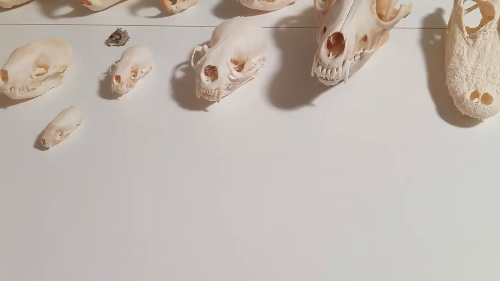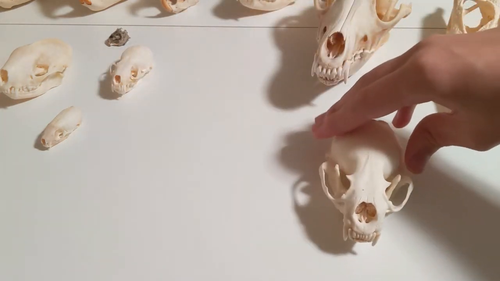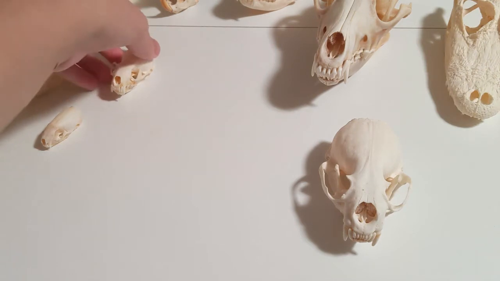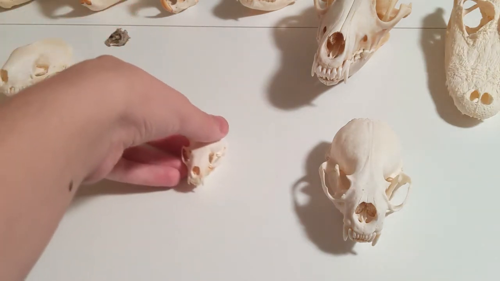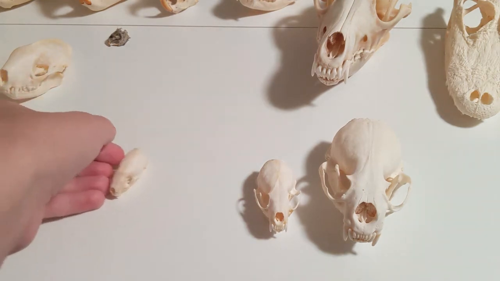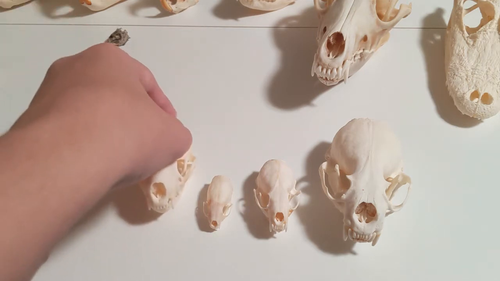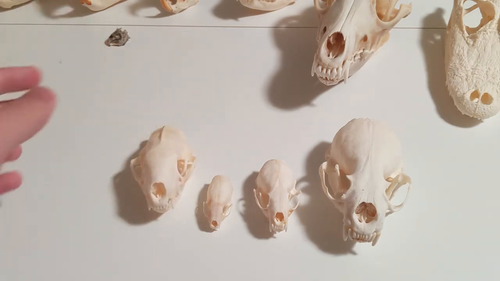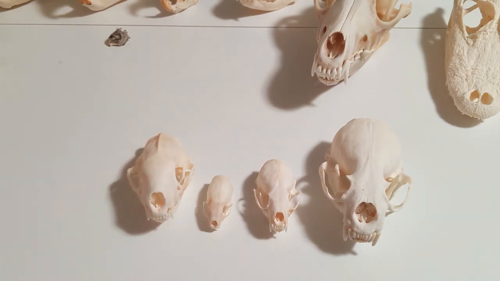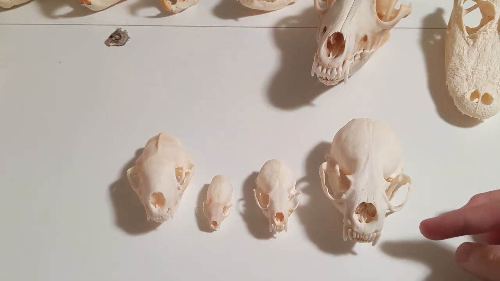Okay, next, let's look at some of the mustelid family. So, an otter skull, mink skull, long-tailed weasel, and striped skunk. Okay, so they have eyes on the side but also kind of towards the front, and they're predators.